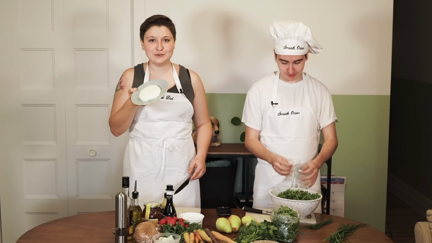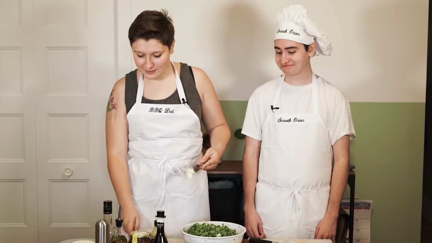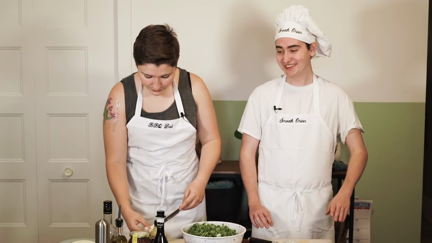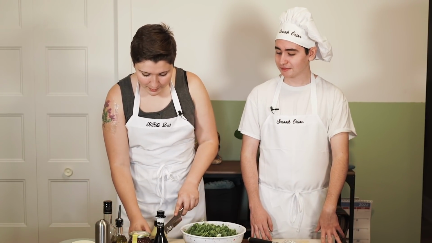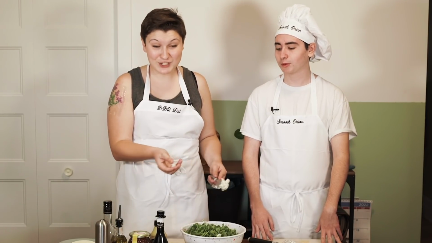This is such a sad use of an ingredient. It really deserves better. I know what you're thinking, Lily, isn't this so wasteful of these lovely ingredients? But I don't think it is, because we're not wasting these ingredients. We are gonna eat this. We're just not gonna like it.